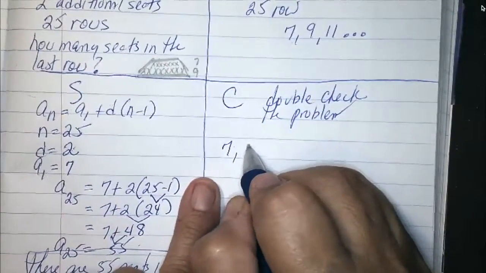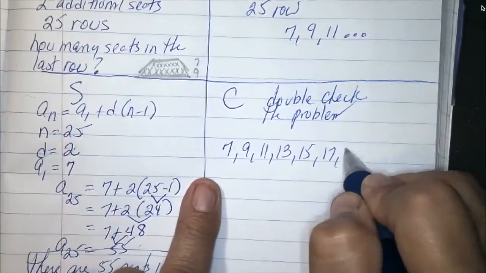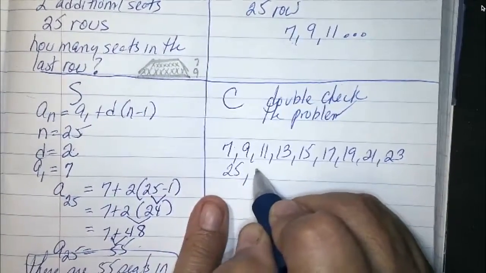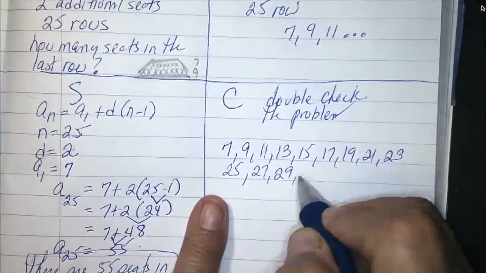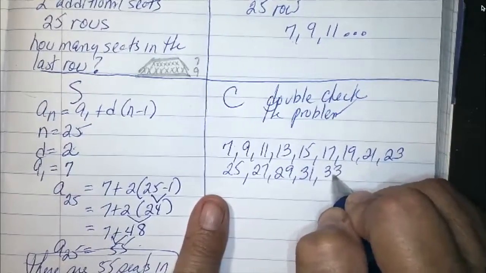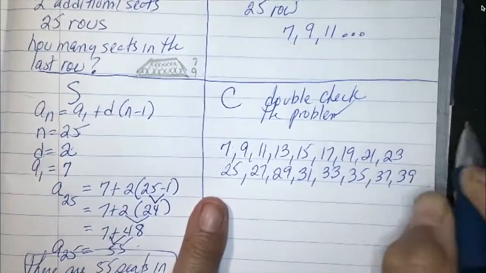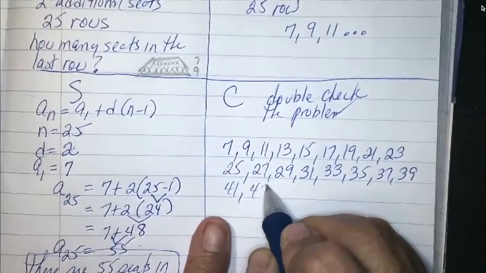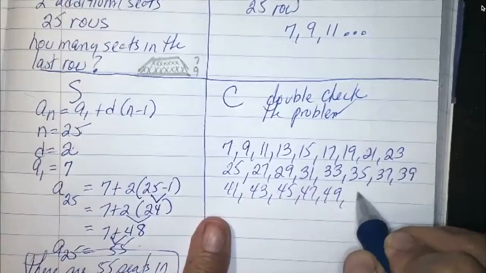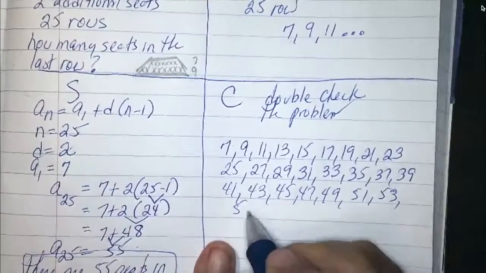Let's see, 7... Are we there yet? 41... And there we go.